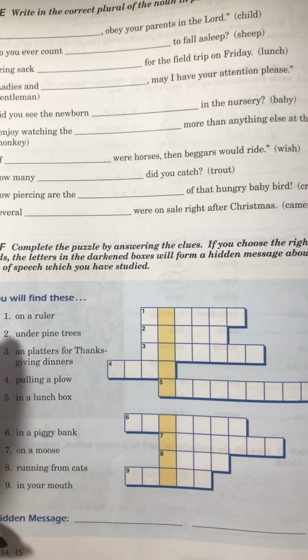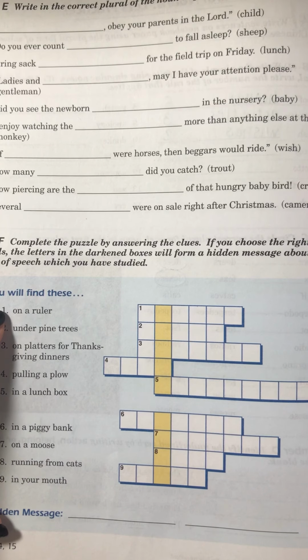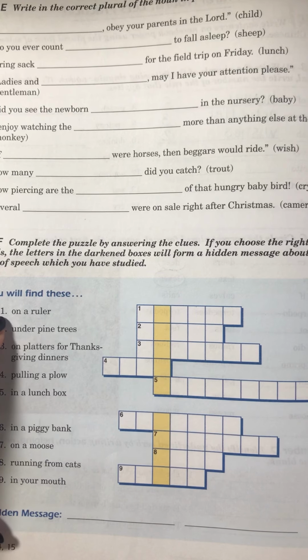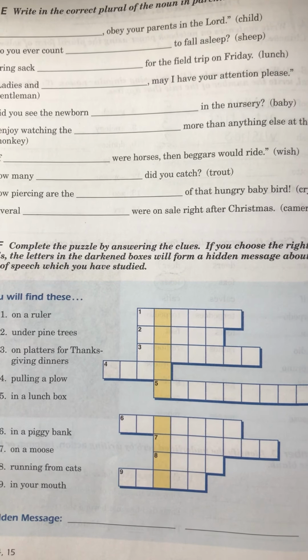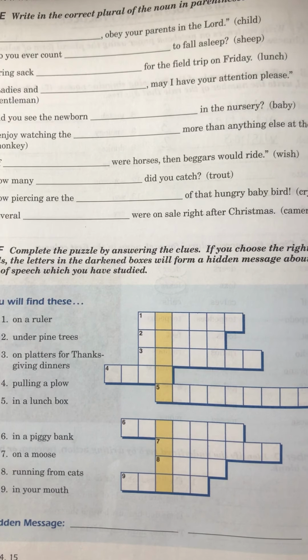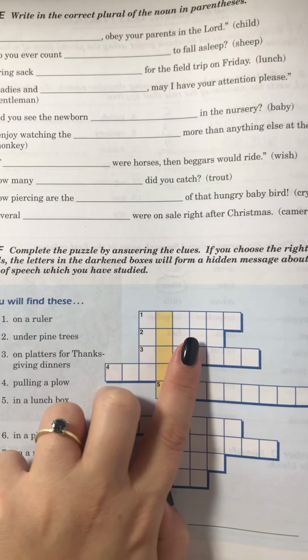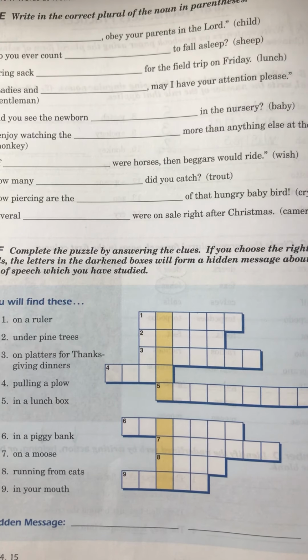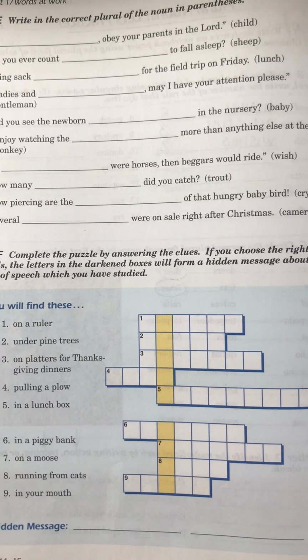However, if you think of the first word that comes to mind when you read these clues, it's usually that word. So, for example, it says number 1 on a ruler. What is the first thing you think of when you think of things on a ruler? For me, I thought of inches, and it just so happens that inches is the word that fits in this box. But as I was going through these, I did notice that not all of them are super simple.